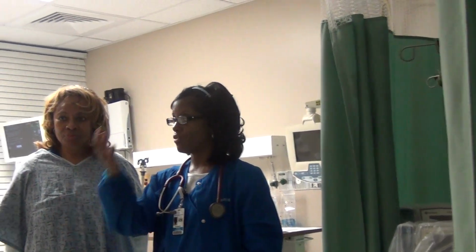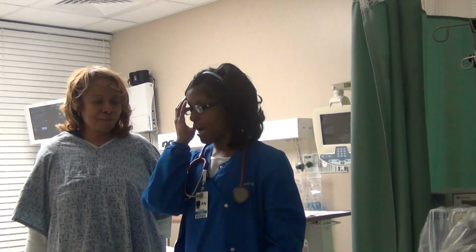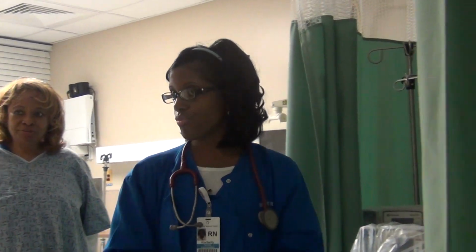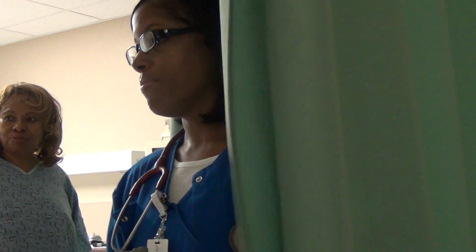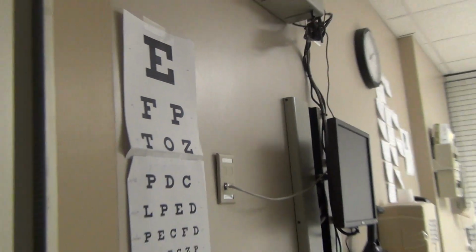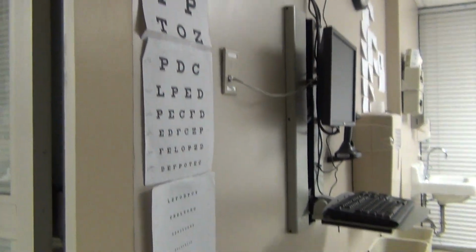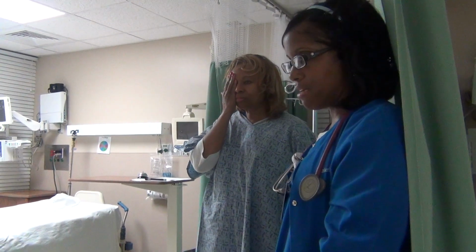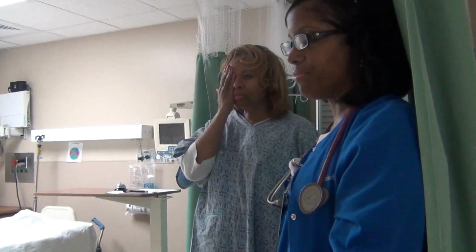It's going to test your visual acuity, and I want you to cover up one eye and then read the line that you think that you can read. Okay? So, on this Snellen eye chart, go ahead and cover up one of your eyes and read the line that you can see pretty good.